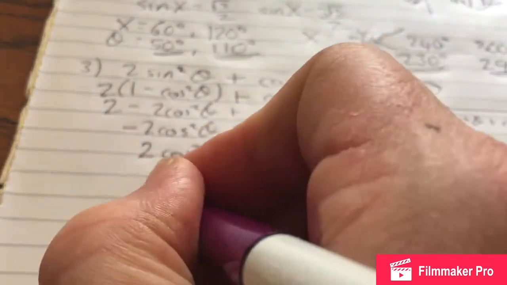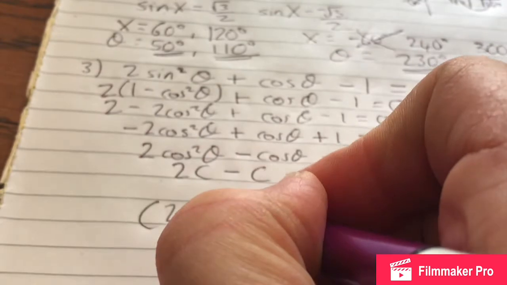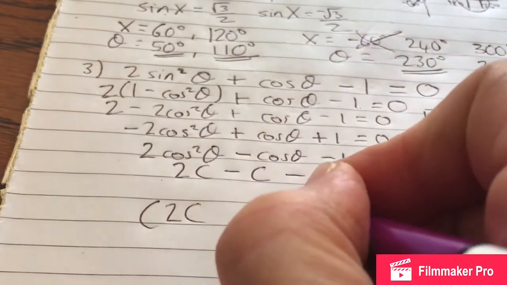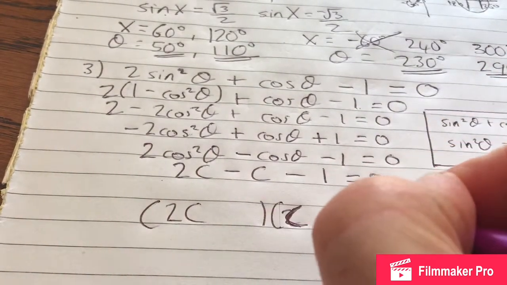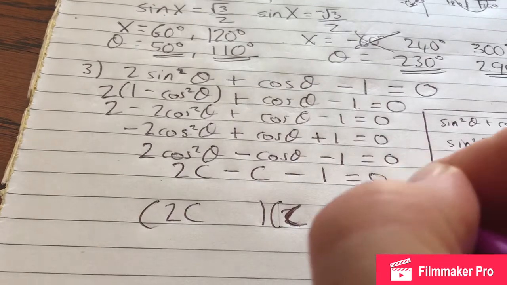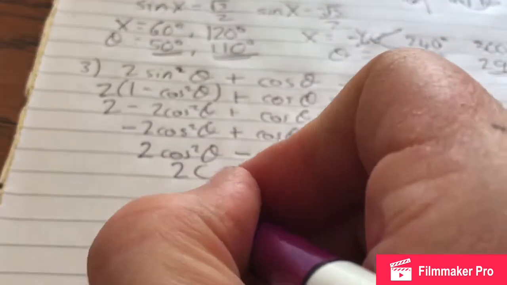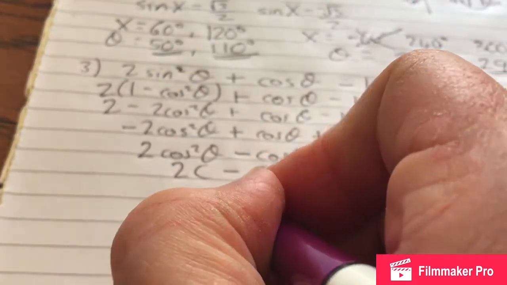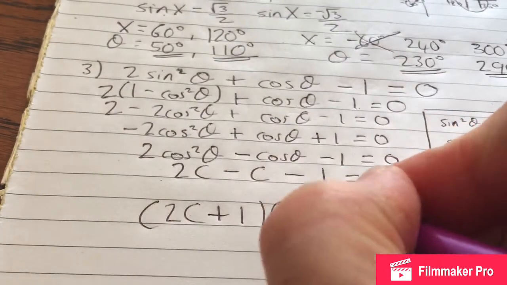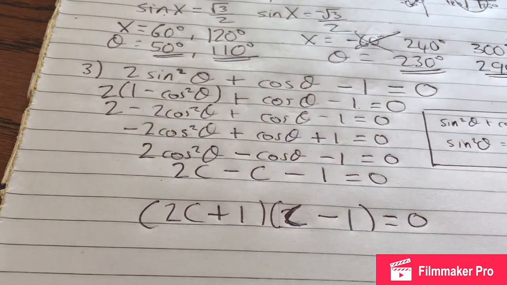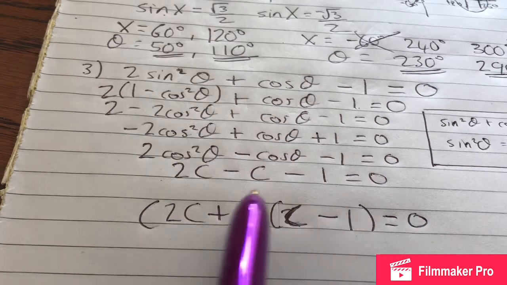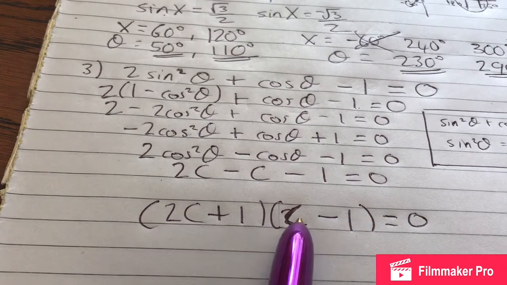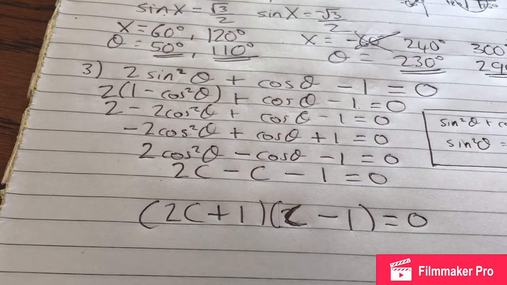These will usually factorise if they've put them in an exam. So I've got, I believe, 2c plus 1, c minus 1. And let's just double check that: 2c squared minus 2c plus c. Yep, everything is in order there.